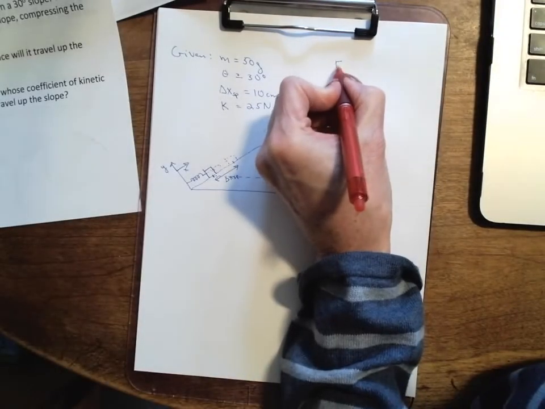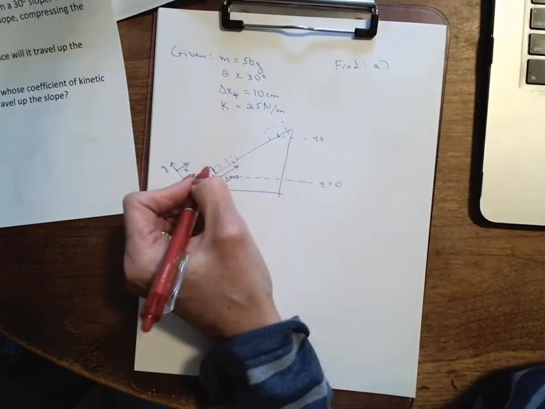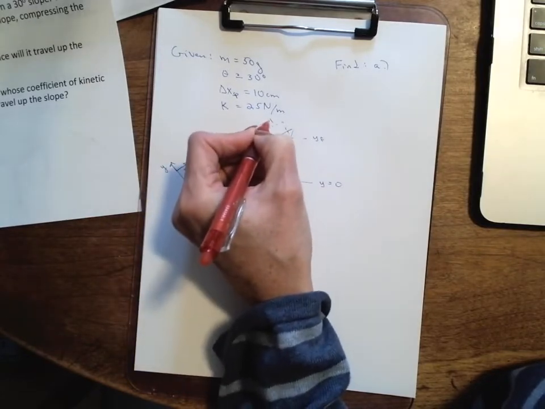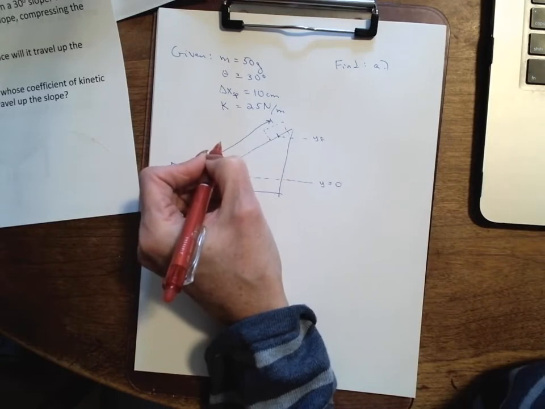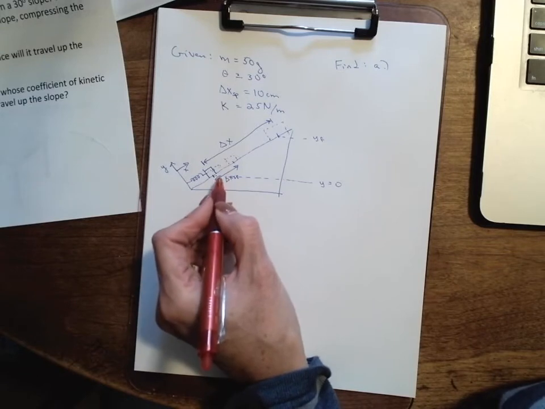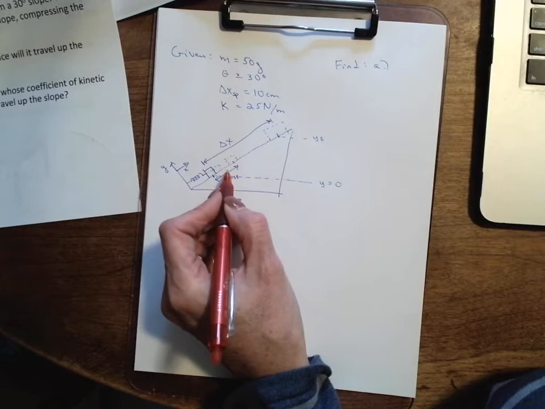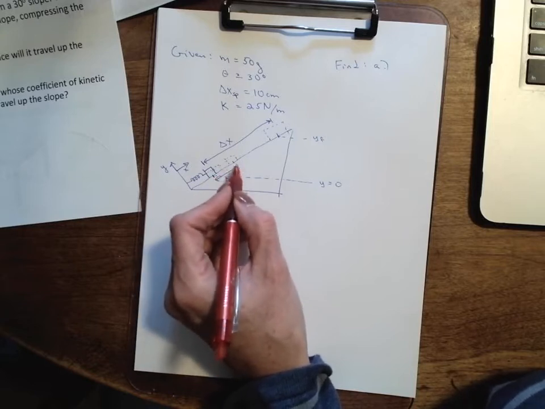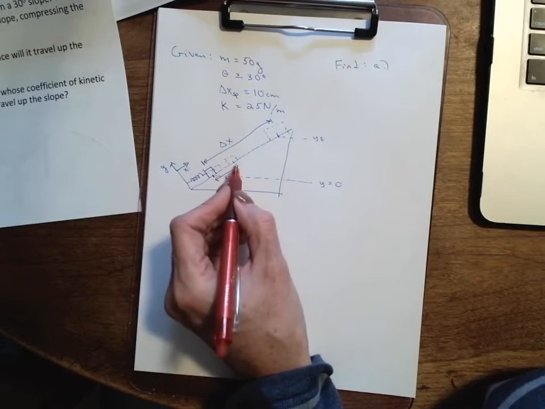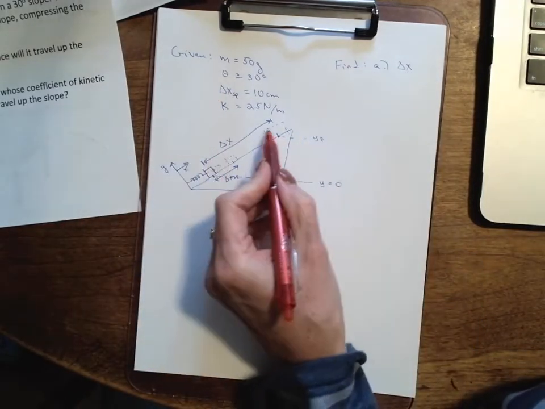And what I'm trying to find in part A is the total distance traveled. So I'm really looking for this distance. So this is going to be my delta x, which is different from my delta x spring. So the delta x spring is just the distance that the spring is compressed from its uncompressed state. So if the spring wasn't stretched or compressed, it would be there. And so because the box is pushing on it, it's compressed. And so this distance is the amount that it's compressed, or my delta x spring. But delta x is the distance it goes up the hill.